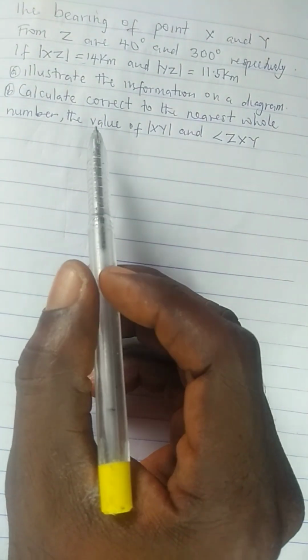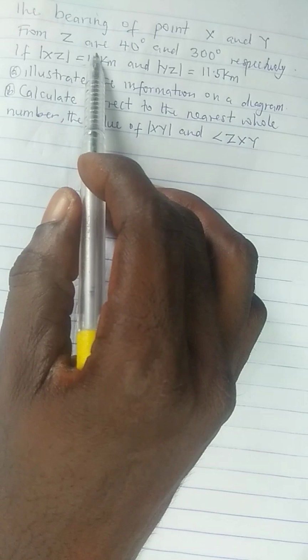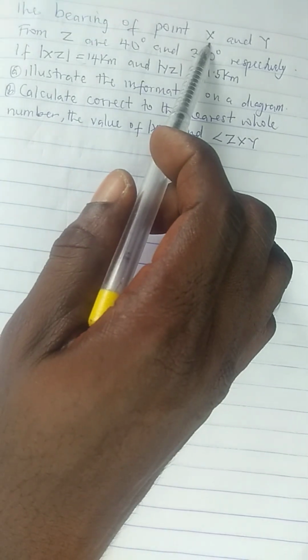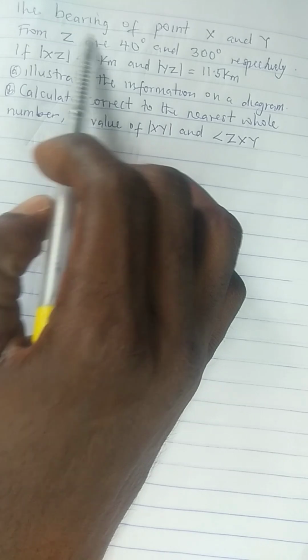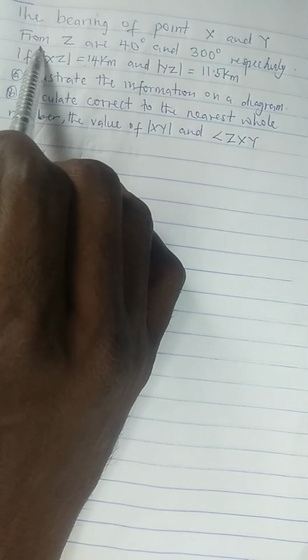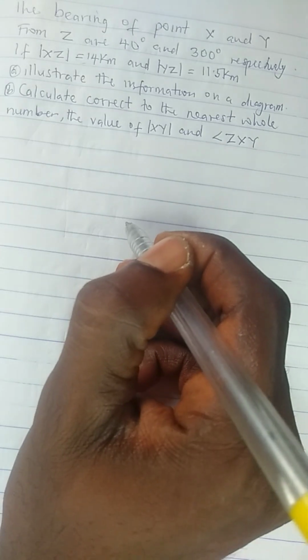Now let's look at this question on bearing and distance. The question says the bearing of points X and Y from Z are 40 and 300 respectively. Now we want to go to points X and Y, as I said, the bearing. But from where? From Z. So always take note of this word "from" in bearing. That is where you start from. Anytime you say "from", that is where you start from. Now we say from Z.